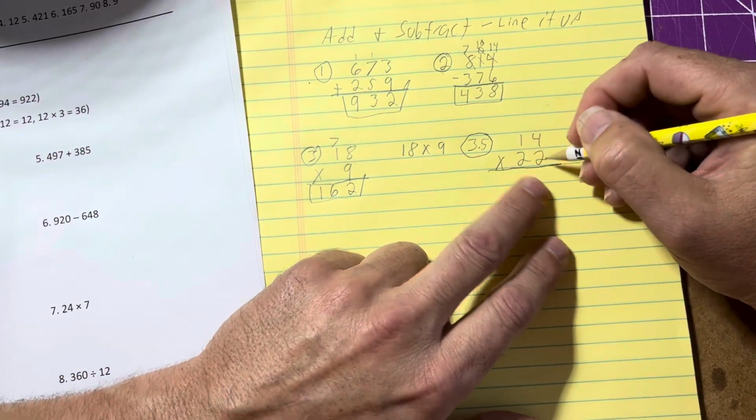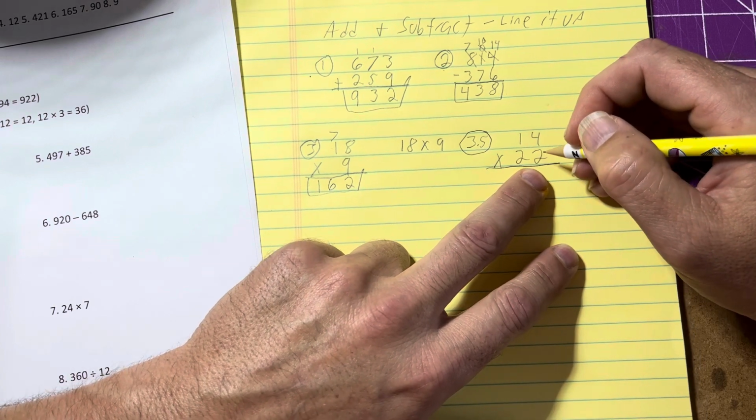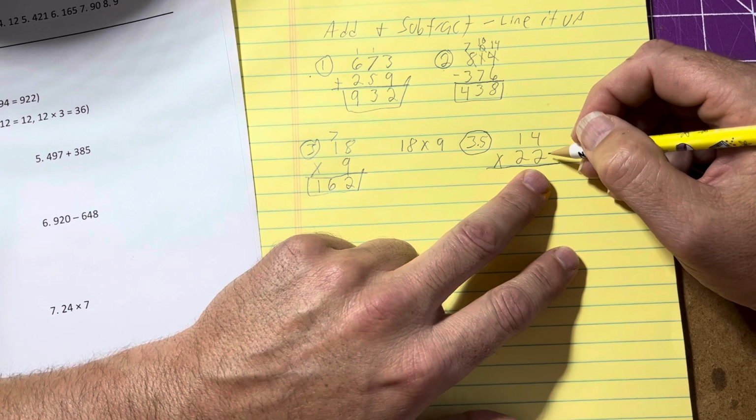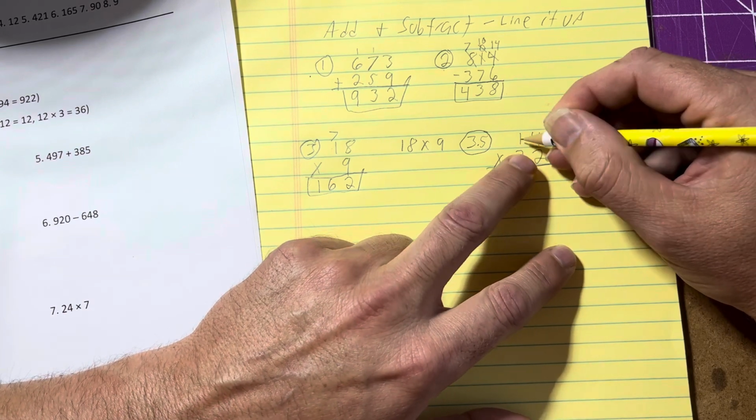Well, we're keeping it in order. I start from my bottom corner. Now, we may have not done this for a while, so you may be trying to remember it. So we start from the bottom corner, and we work up and out, up and out.